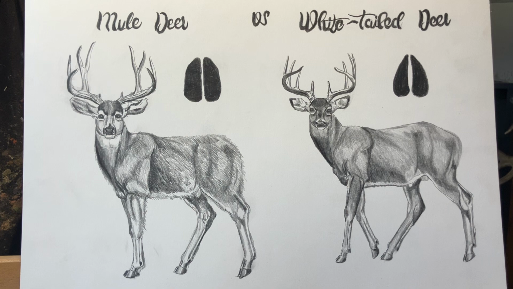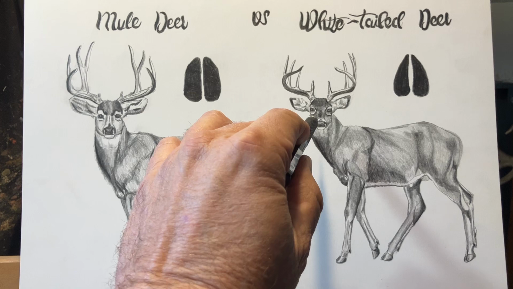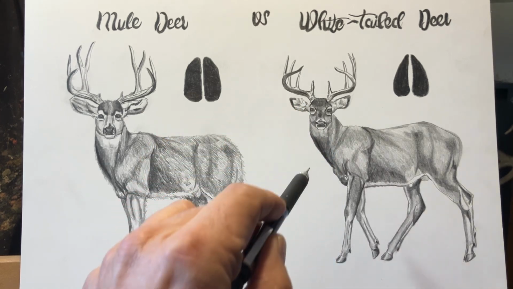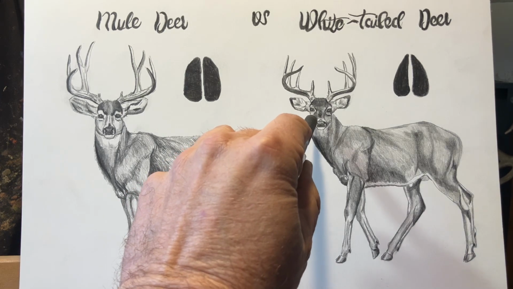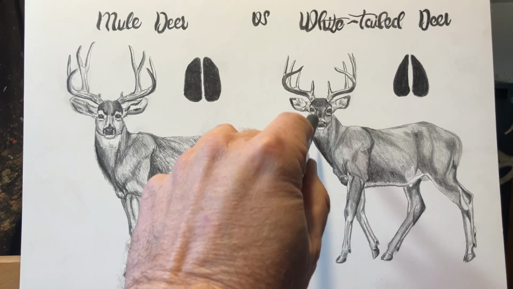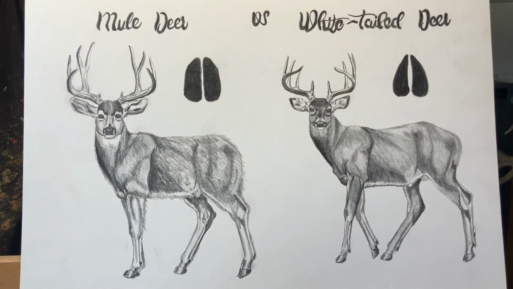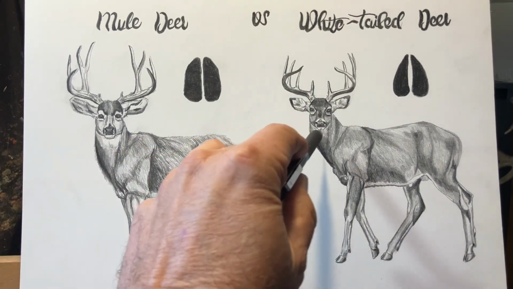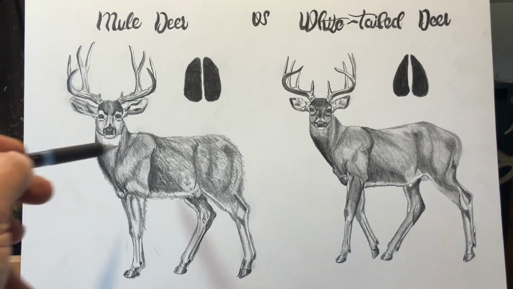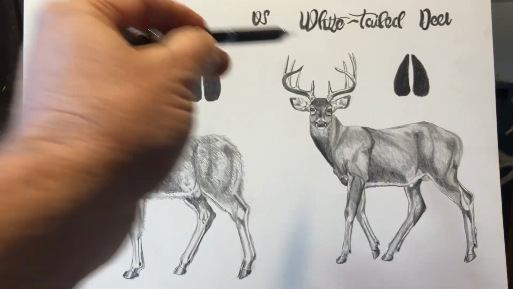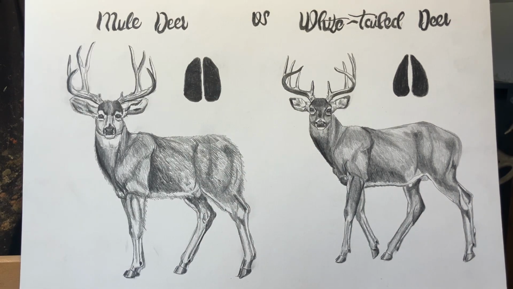And when you're looking at a whitetail's face, the first thing I see is the eyes with the white around them. That got a little darker in the drawing than I wanted it to, but you can see the white around the eyes, and then around the nose there's white. And they both have white underneath their chin. It's also worth mentioning that a lot of times the bridge of the nose on a whitetail is darker.